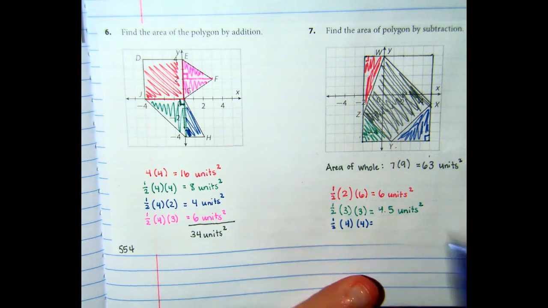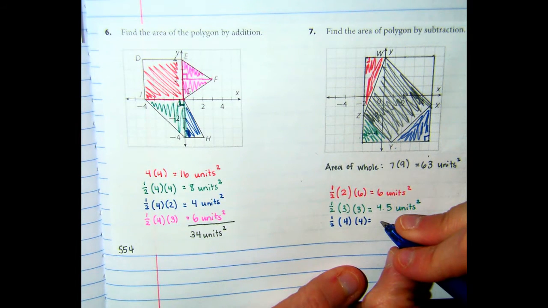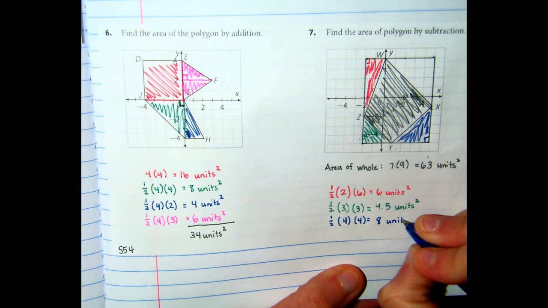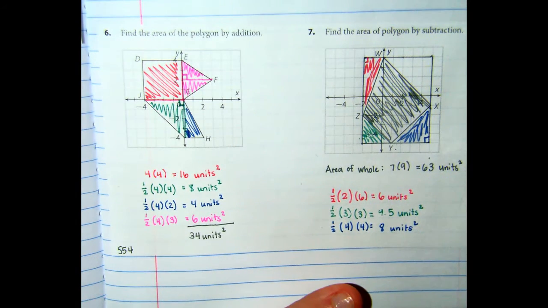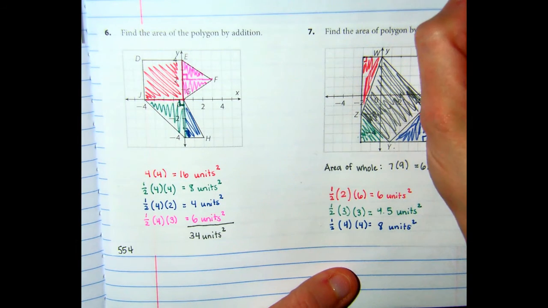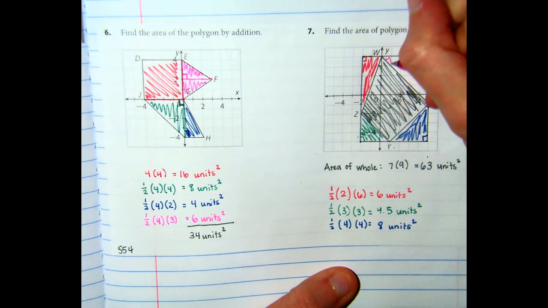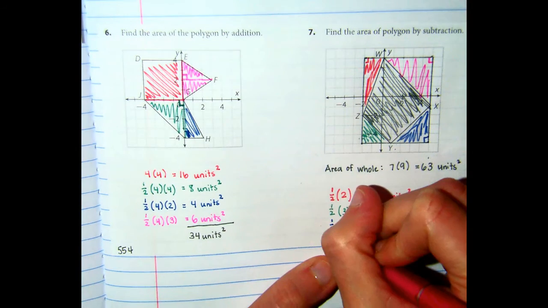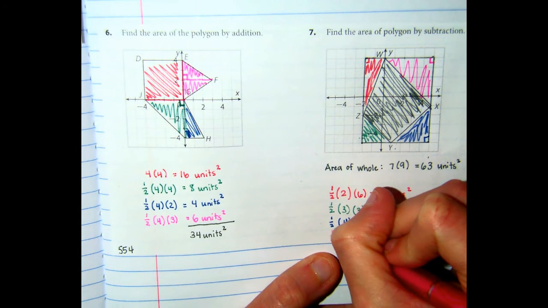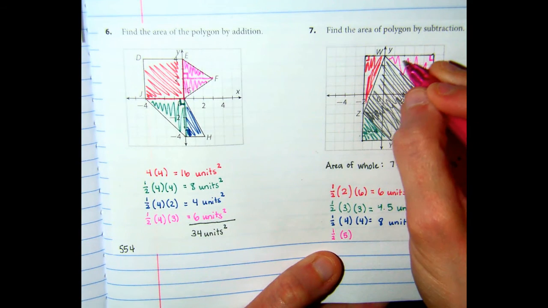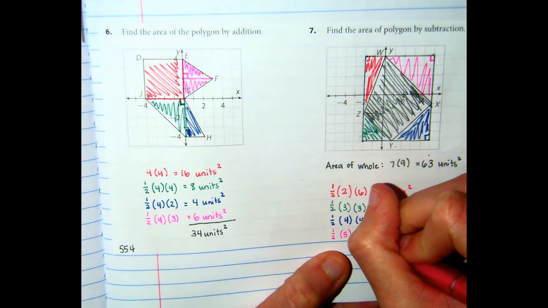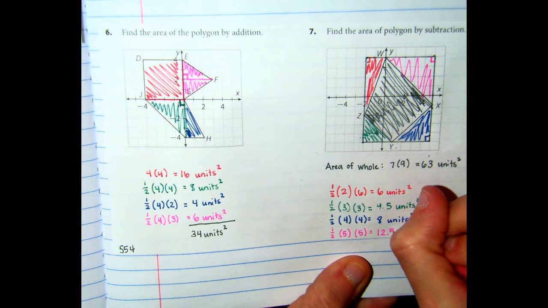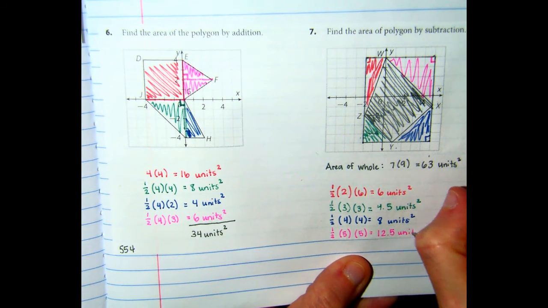Okay, so that is 16 and half is 8. And one more right triangle before I subtract from the whole thing. 1, 2, 3, 4, 5 by 1, 2, 3, 4, 5. So 5 times 5 is 25. Half of that is 12.5 units squared.